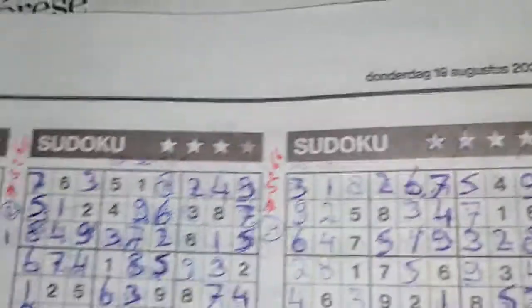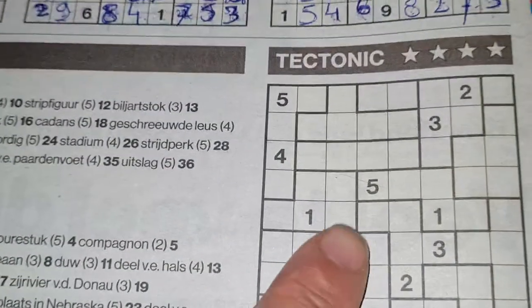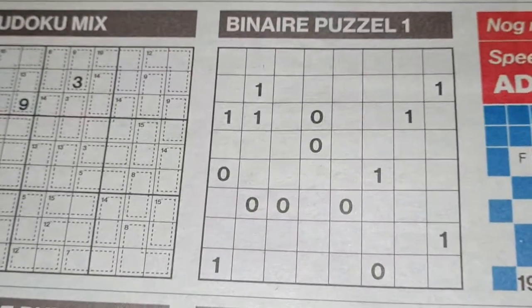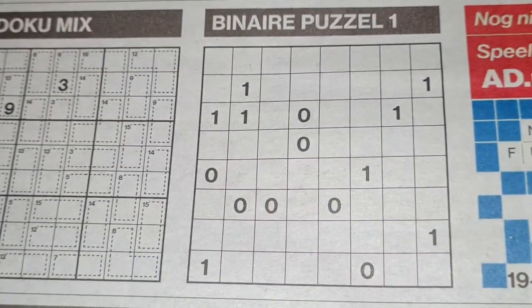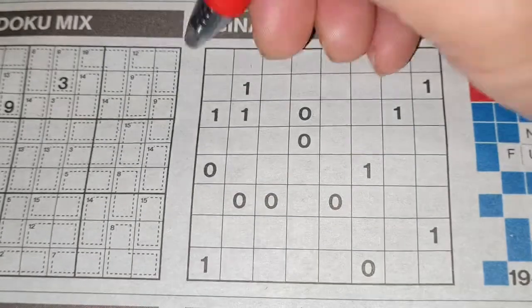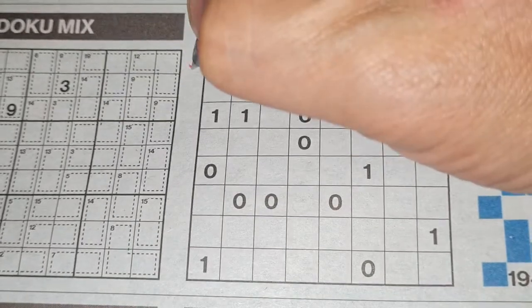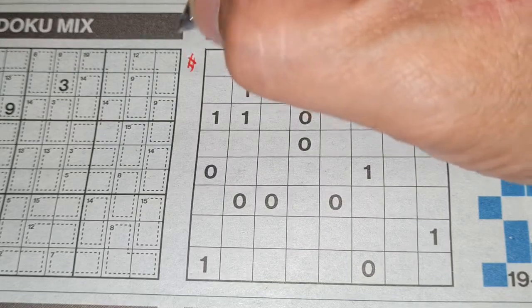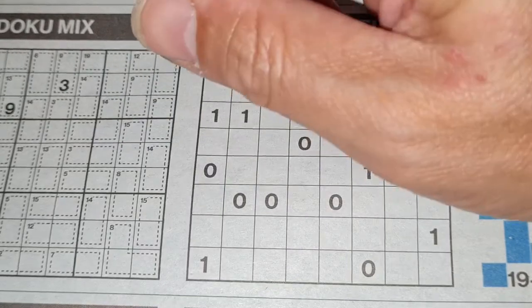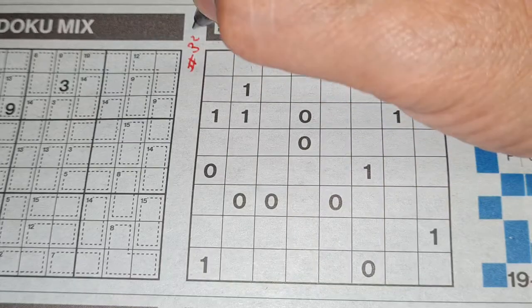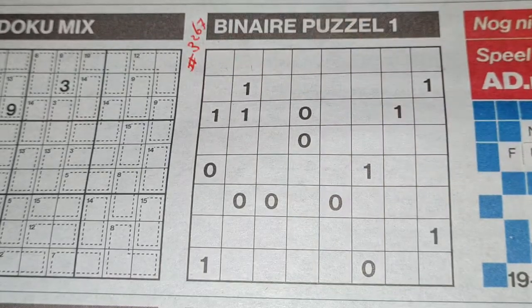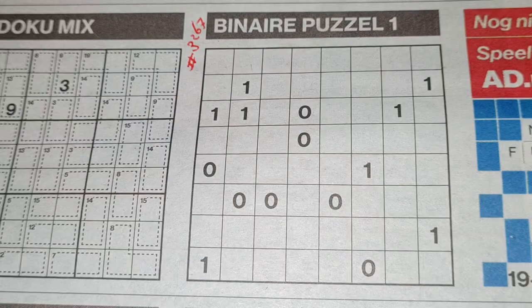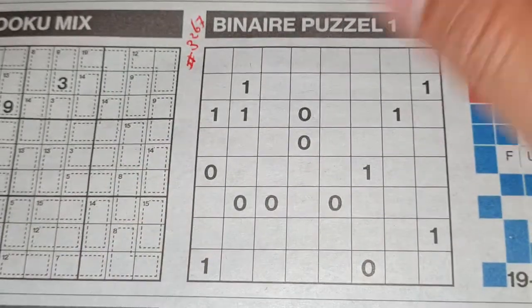In this edition, we have three puzzles left: Tectonic with 4 stars, Killer Sudoku, and a binary puzzle. But for you, boys and girls, the binary puzzle. And this one will be number 3267. All right. Before I start, let me see what kind of binary puzzle this one is.